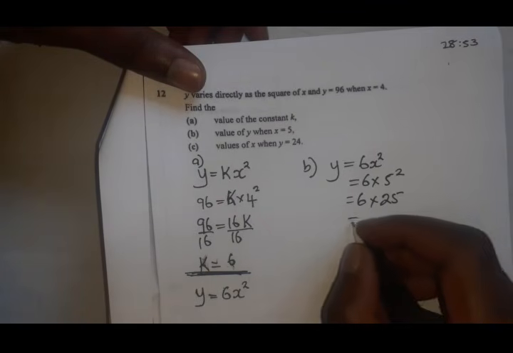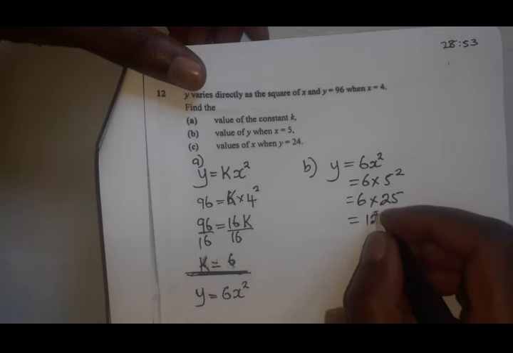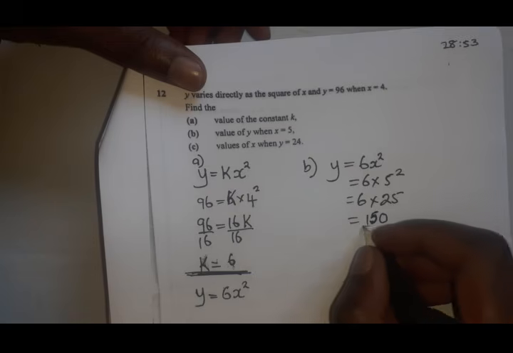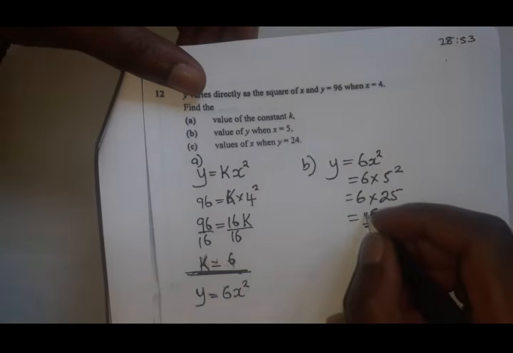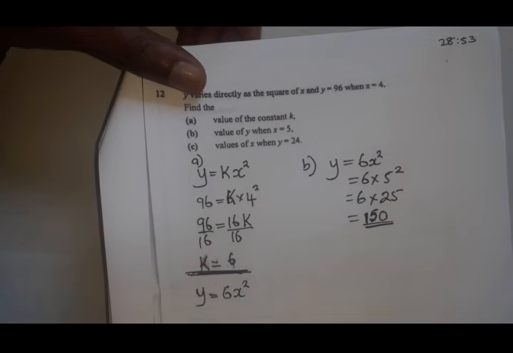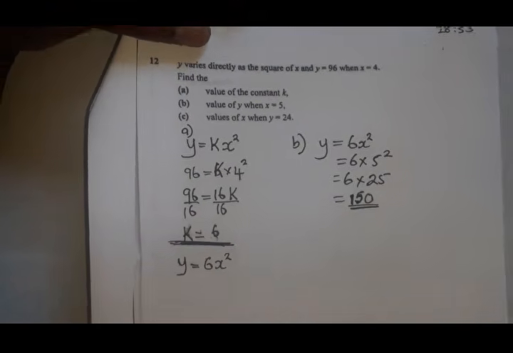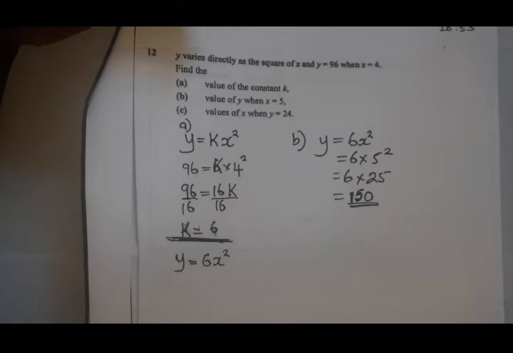So we are going to get 150. So y is equals to 150. Take note, this is 150 here. Okay? Then we go on to finding the value of x.